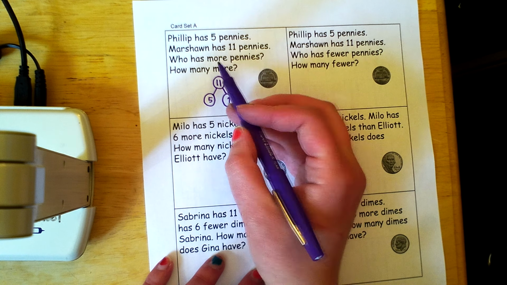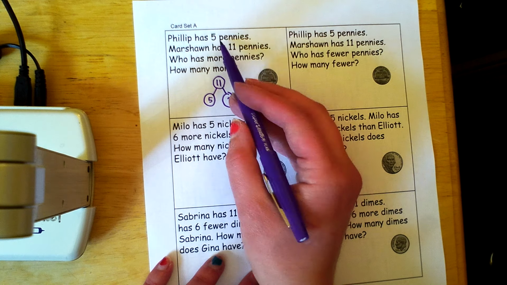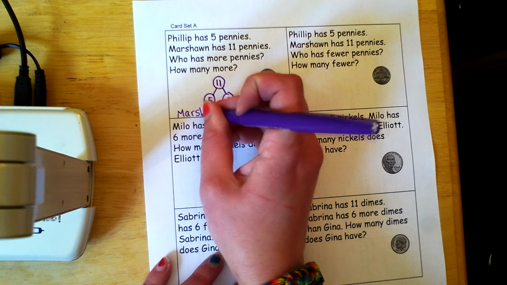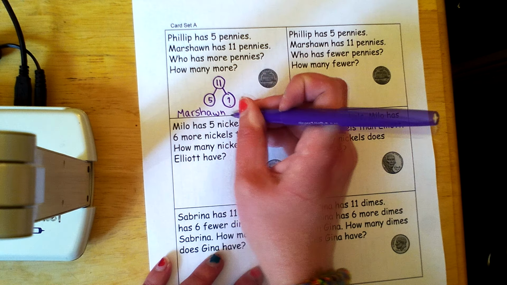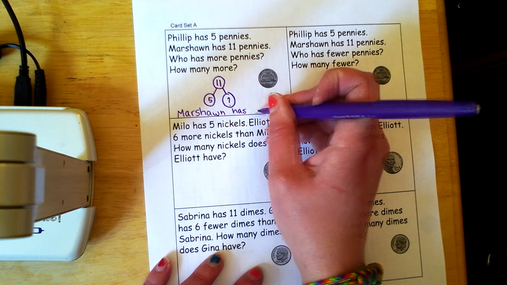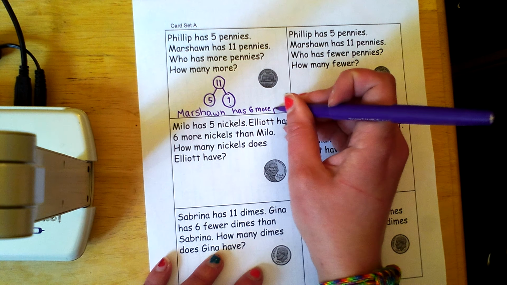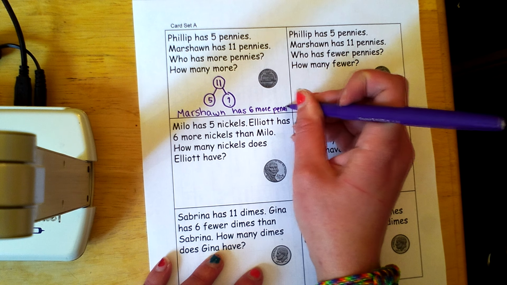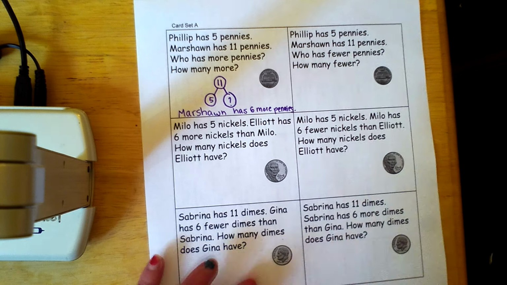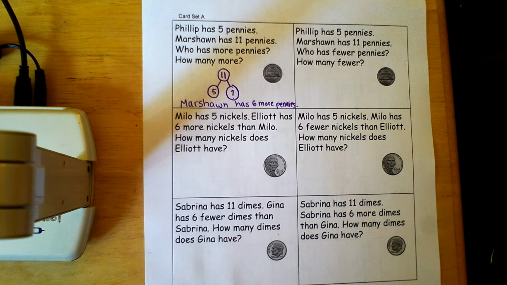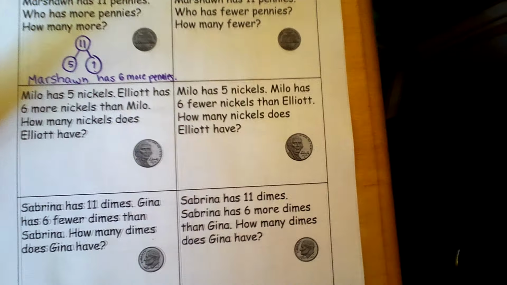Who has more and how many more? Well, on my number 1, we know Marshawn has 11 and Philip only has 5. So Marshawn has 6 more pennies. You're probably going to need to get another piece of paper for more space. And let me zoom in a little bit too.